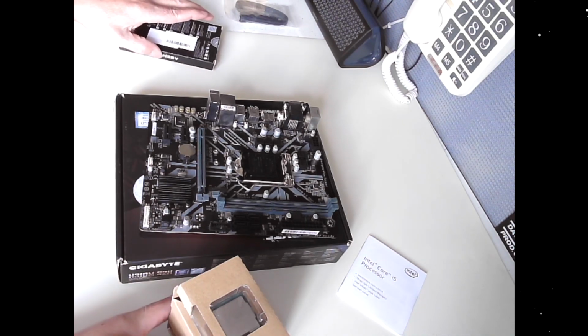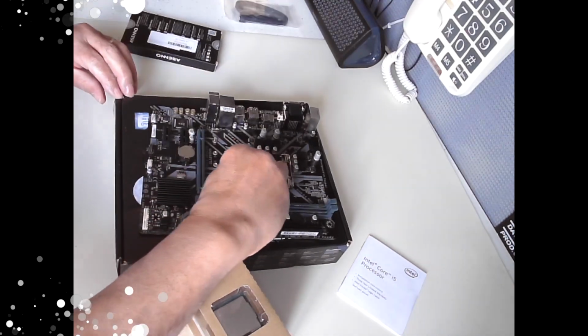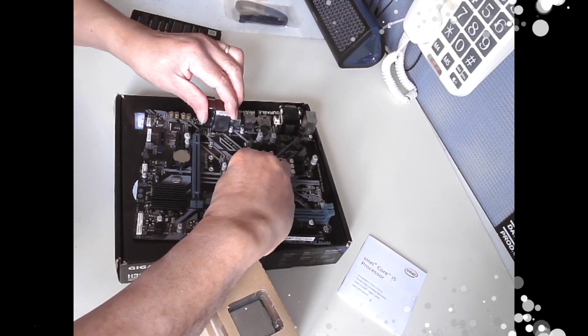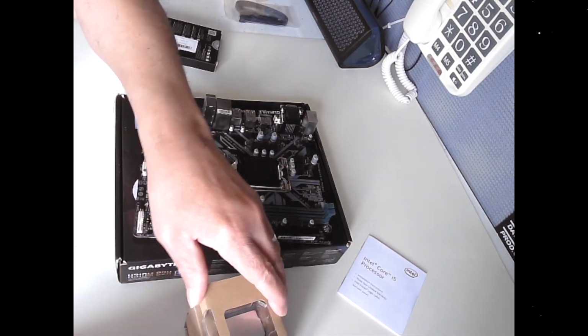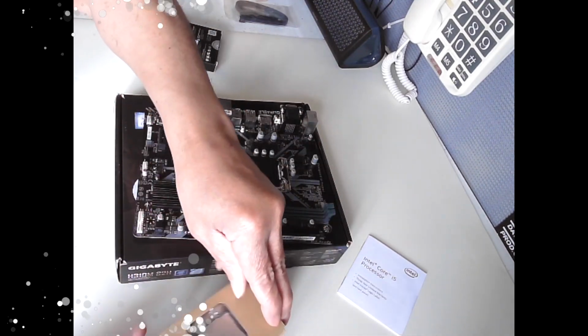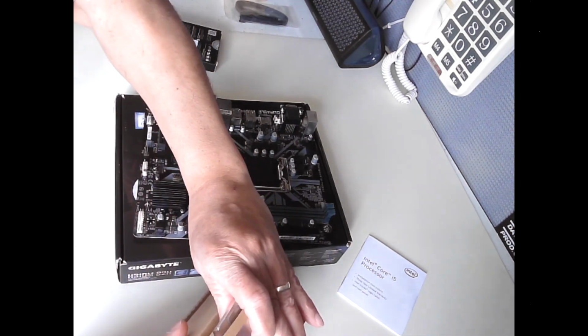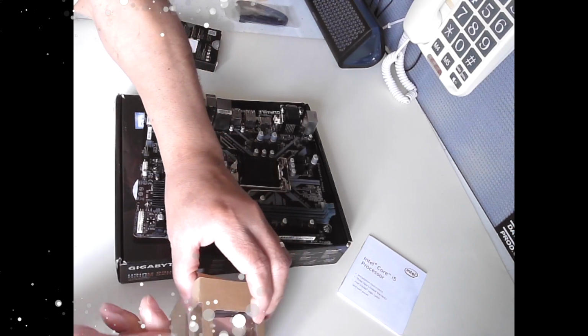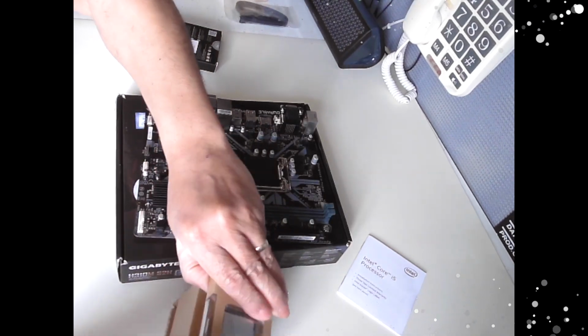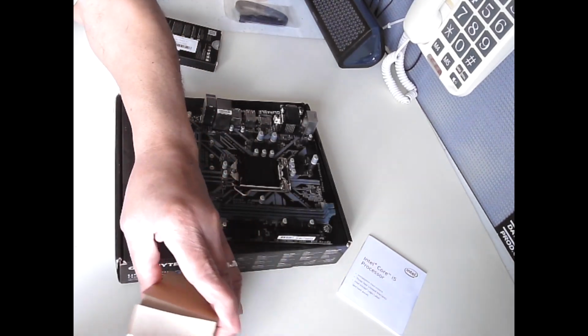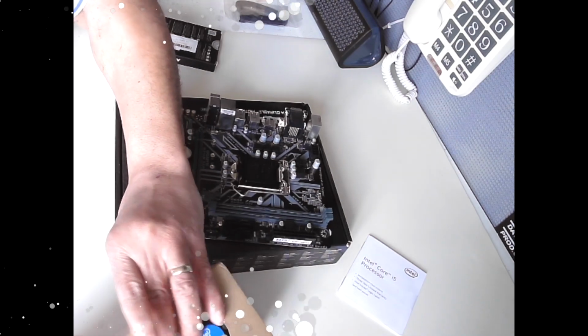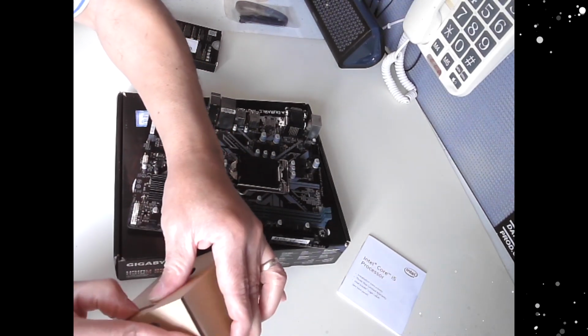Right. So let's open up this socket. Let's get the processor out first. Without further ado, hopefully no more interruptions. Just going to flip over to the.